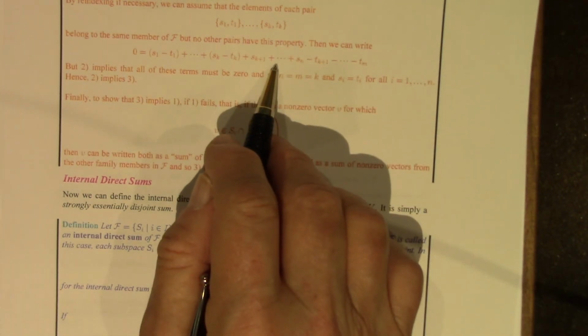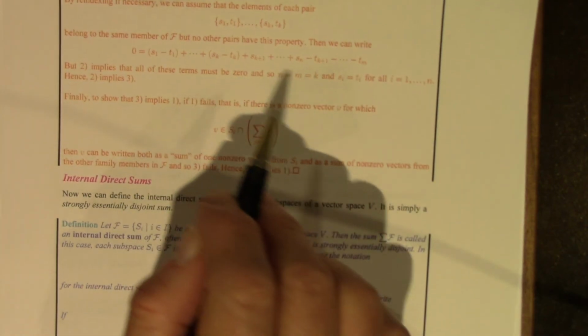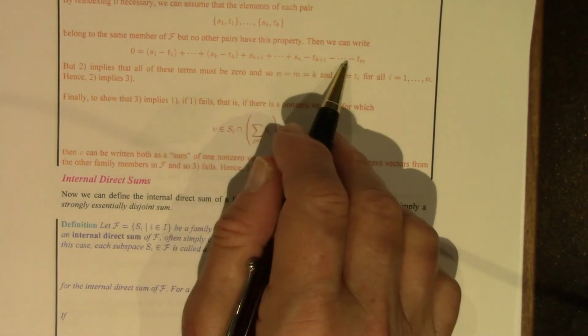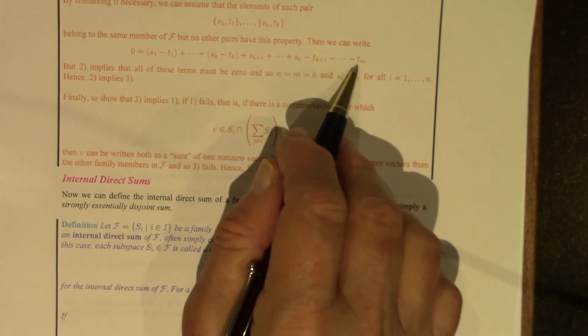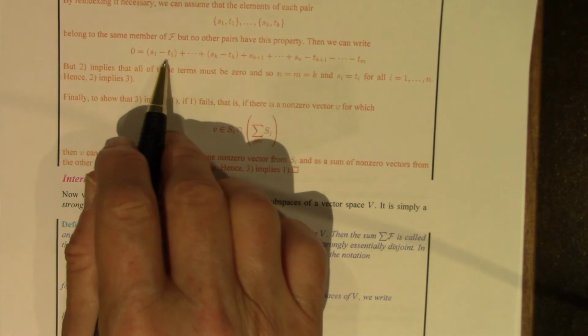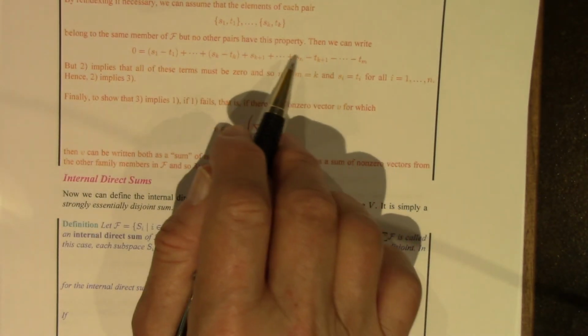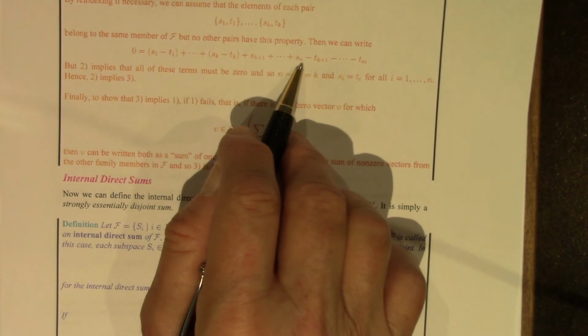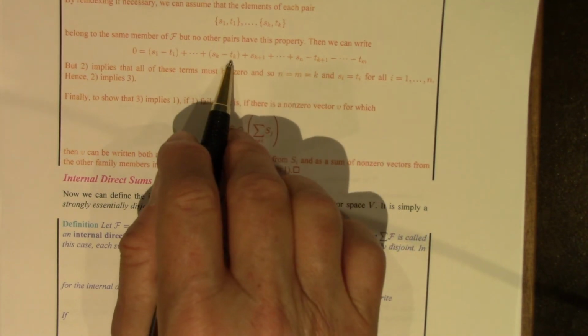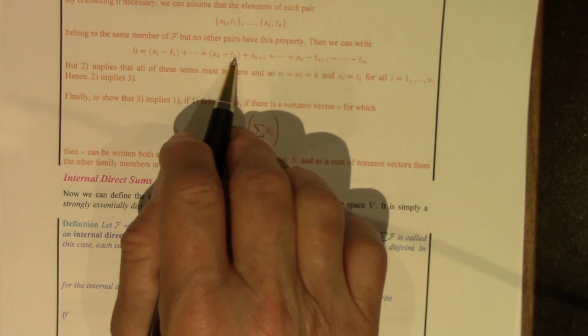So in fact, not only are these terms missing, they don't exist, but these terms are zero. So what we conclude is that n is equal to k, m is equal to k.